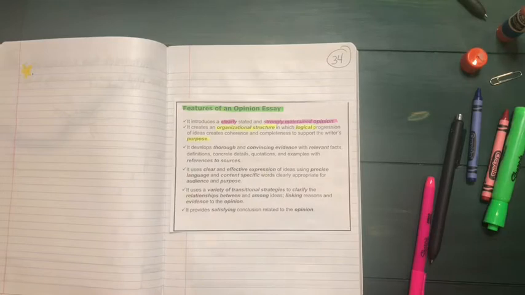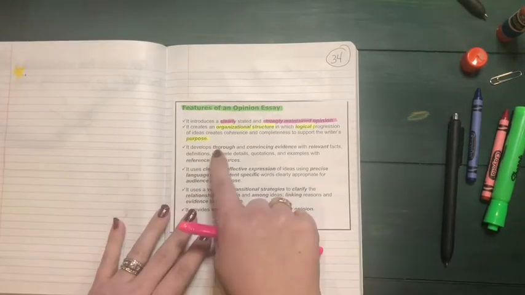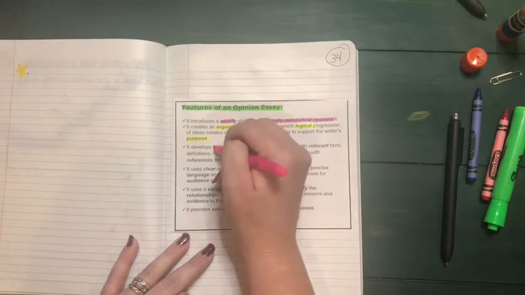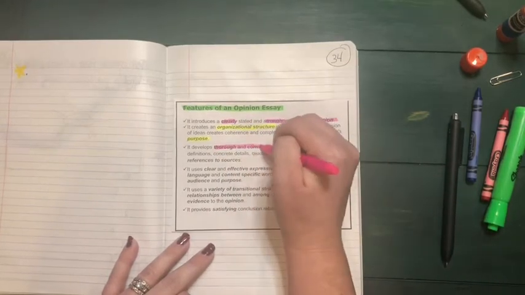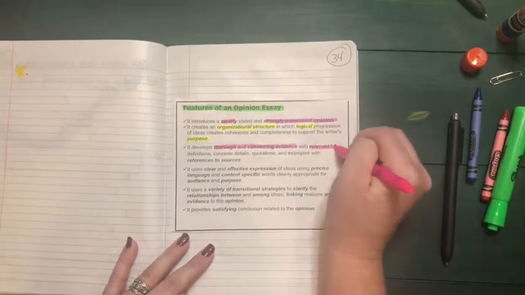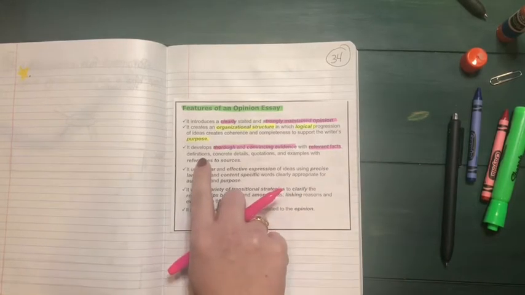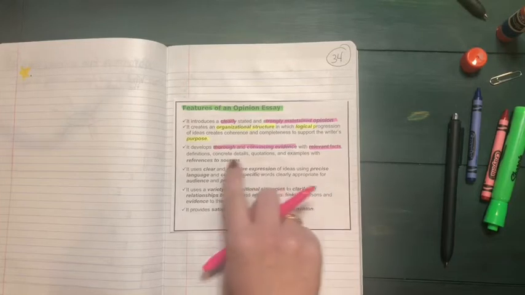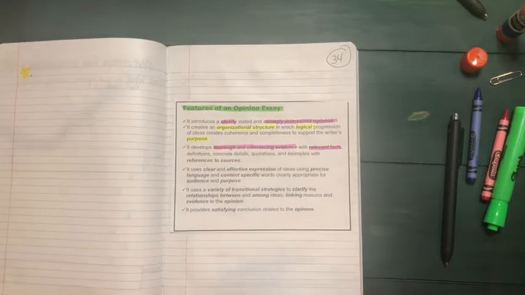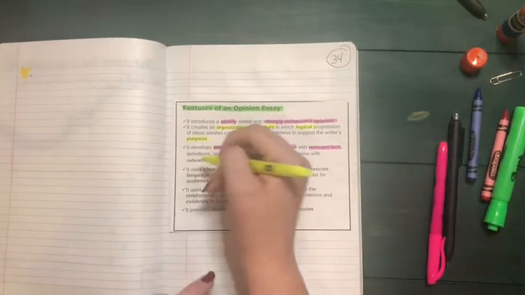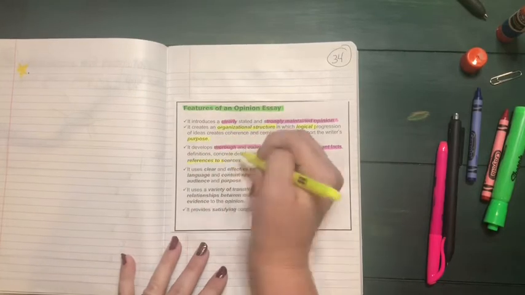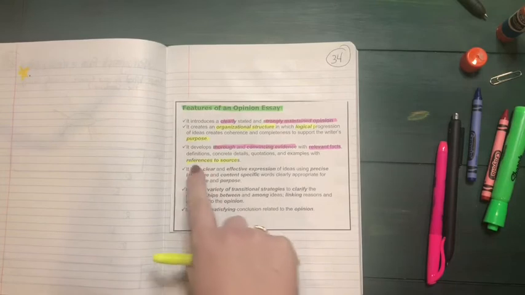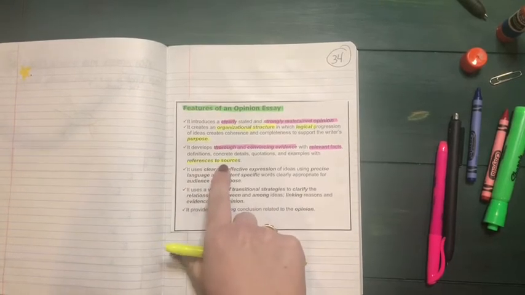understand. The next part says it develops thorough and convincing evidence with relevant facts. So we're going to highlight where it says thorough and convincing evidence and relevant facts. So it has definitions, concrete details, quotations, and examples with references to sources. This is what is going to be the difference between where you were coming from writing a paragraph and where we are going to transition into. So we're going to reference the sources.